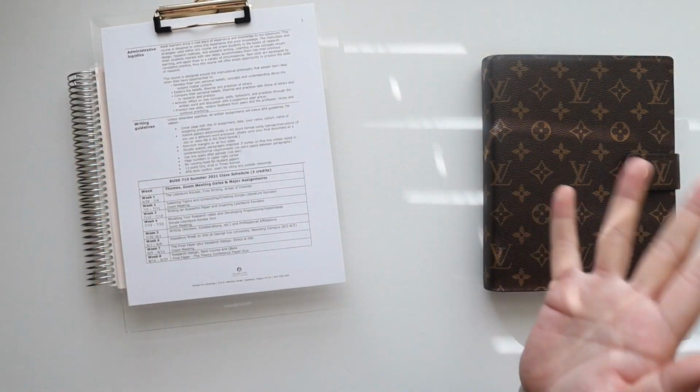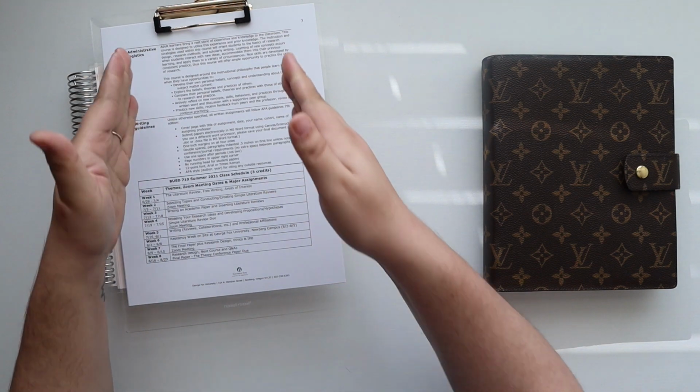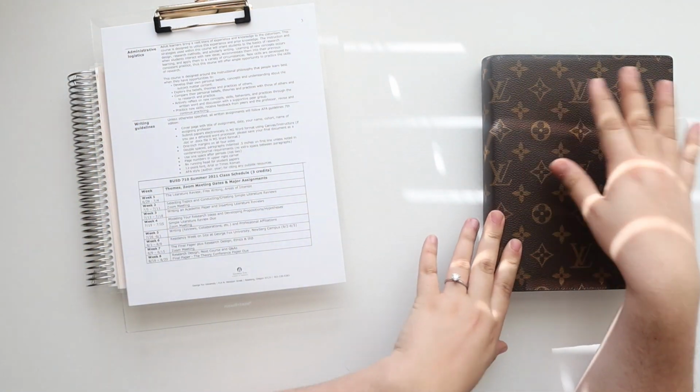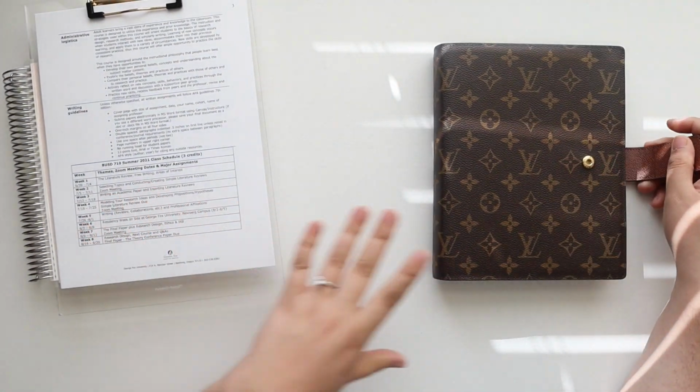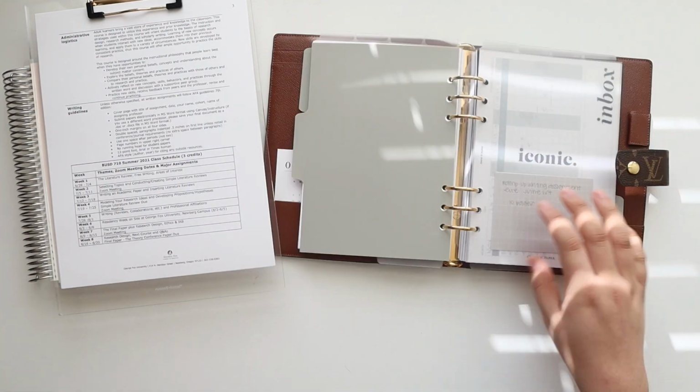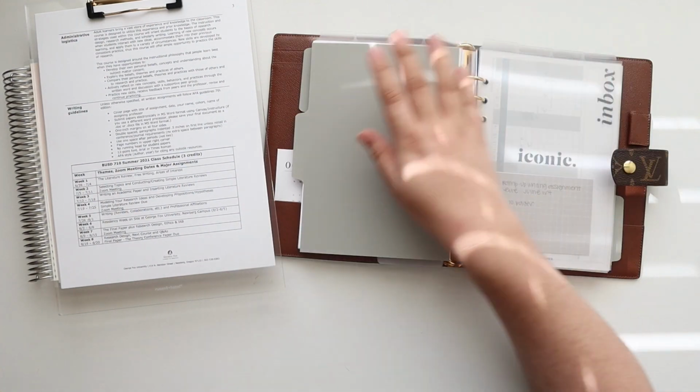In my last class, I printed this out on my A5 paper and put it in my planner. I'm not going to do that this year. I never really referenced it, and since I never used it, I decided not to do that.